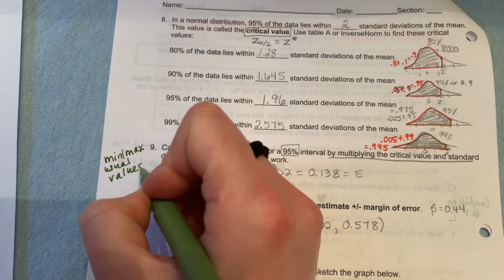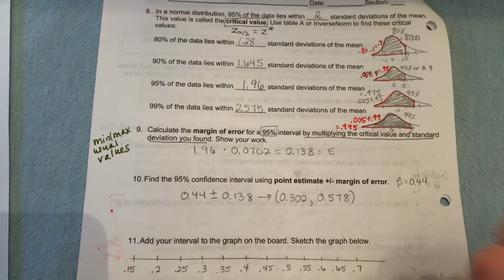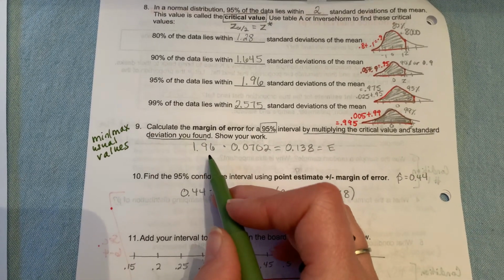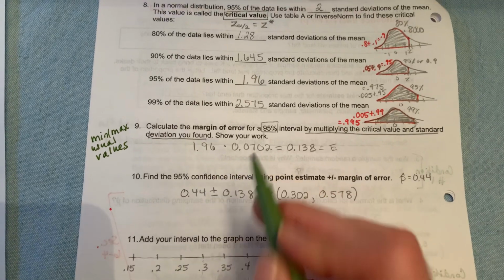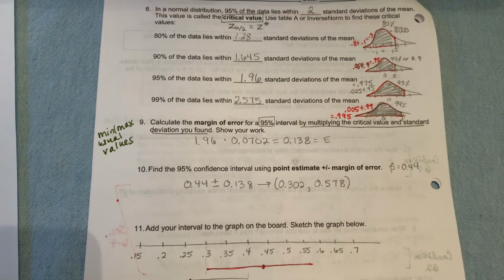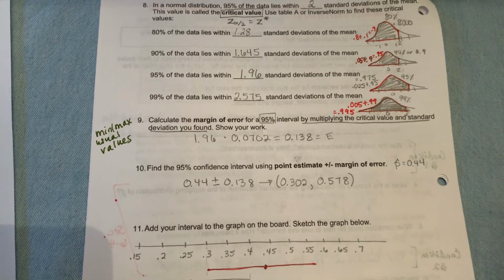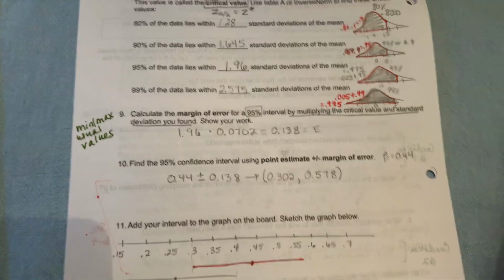We had to add 2 standard deviations and subtract 2 standard deviations. That's what we're doing here. Round 1.96 up to 2 times the standard deviation. Just the exact same idea. So that's where we get the 2 standard deviations for the min and max usual values. 95% confidence level is pretty common.